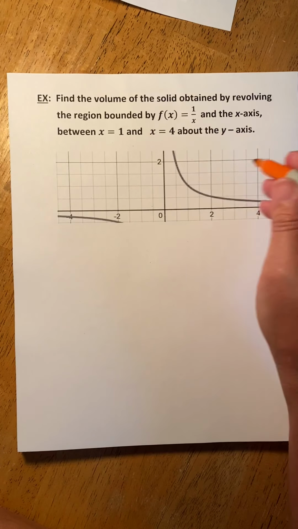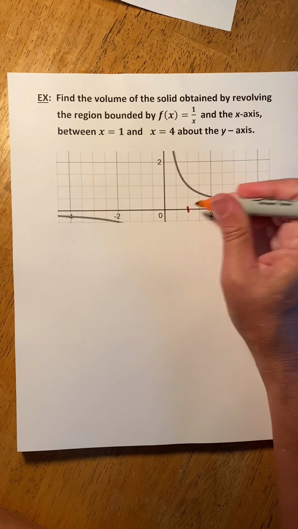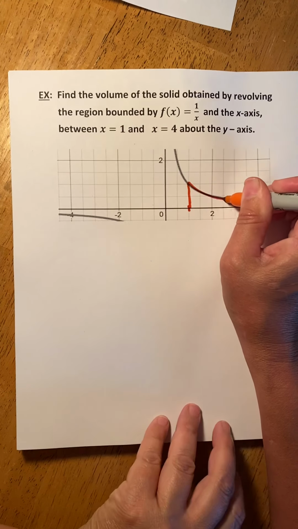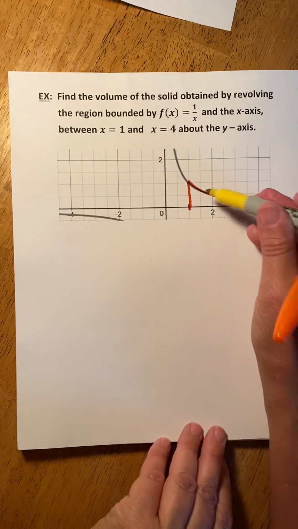So 1 would be here, and 4 would be here. Right, so we're looking at this region right here.